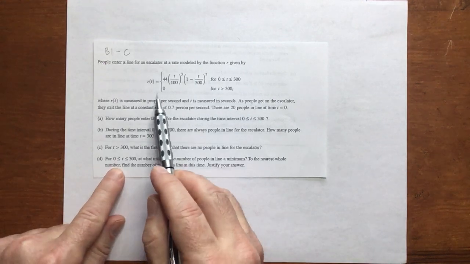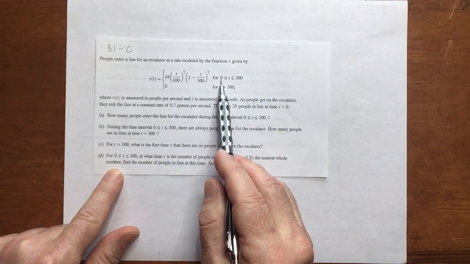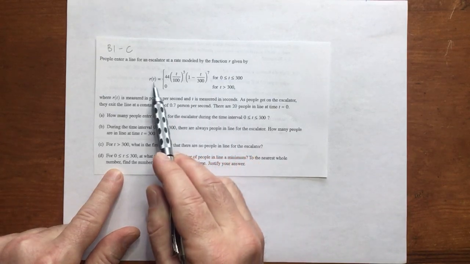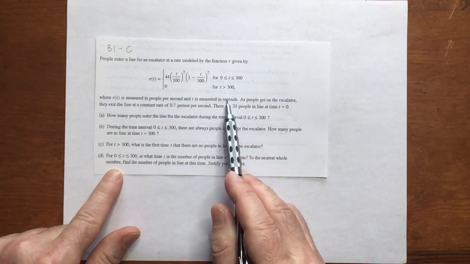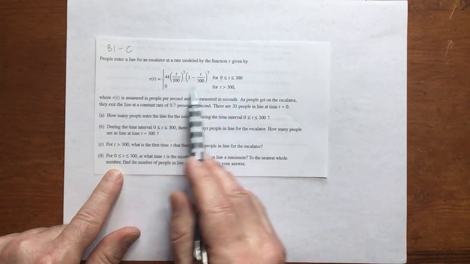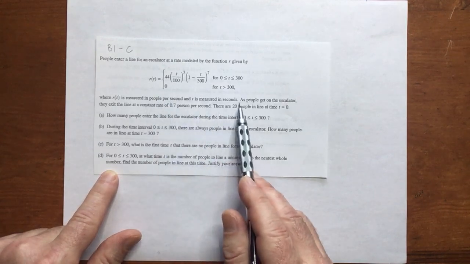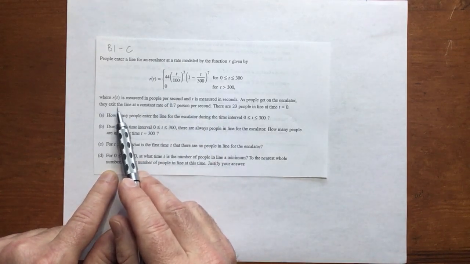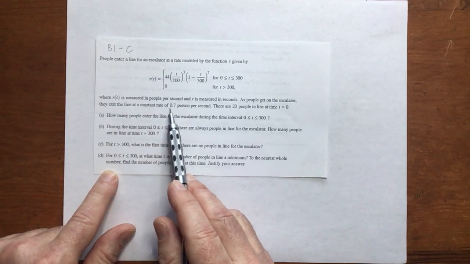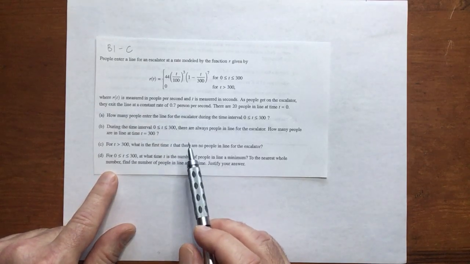So the idea is this. We have a certain rate. This is a piecewise function. For the first 300 seconds, the rate of people getting onto an escalator is given here. Okay, after 300 seconds, no one is getting on. As people get on the escalator, they also exit the line at 0.7 people per second.